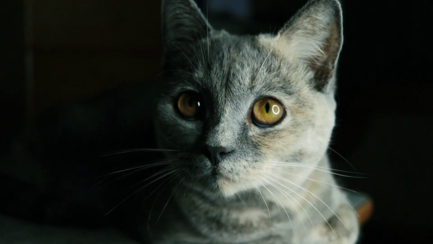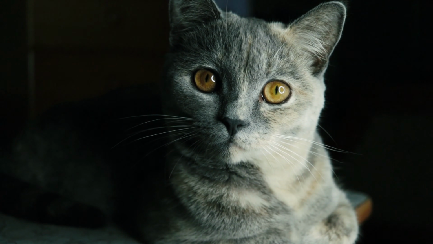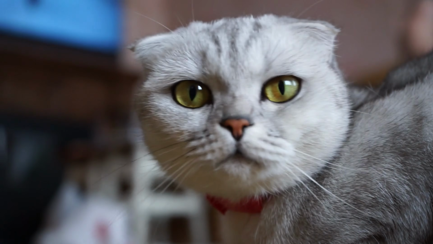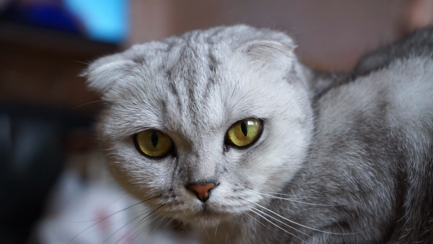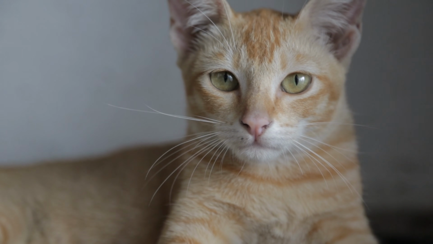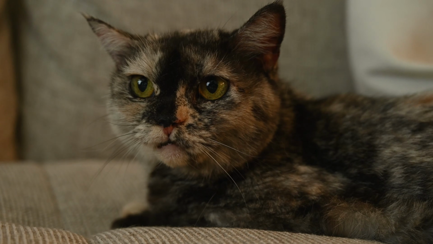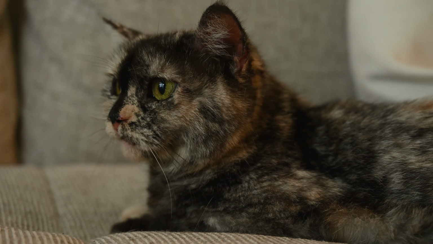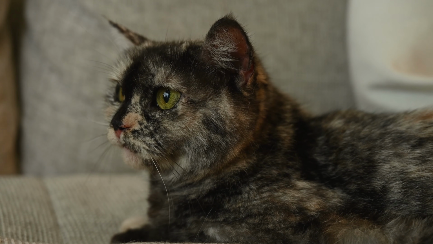Eye color in cats comes down to one thing: how much melanin sits in the stroma of the iris. The stroma is the layer of tissue at the front of the eye, and its melanin content determines what color you see. High melanin density produces copper or deep amber. Moderate melanin produces gold or yellow. Low melanin produces green, because at low melanin concentrations, the physics of light scattering takes over.